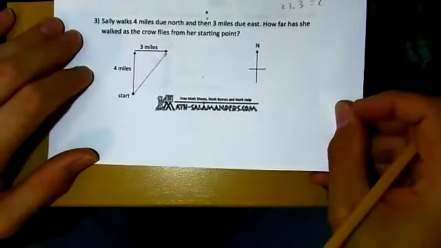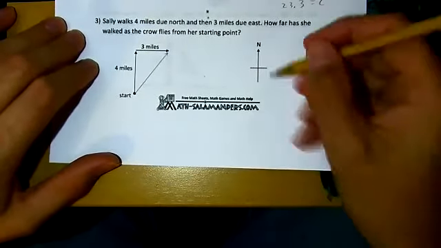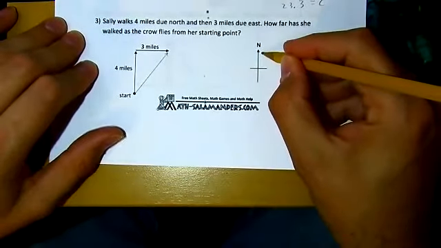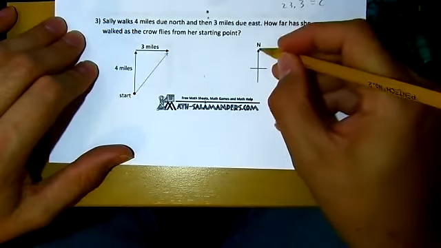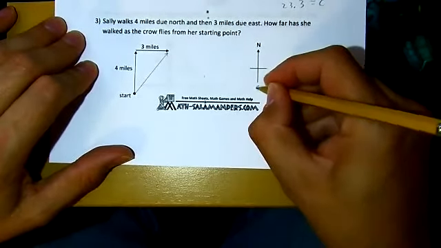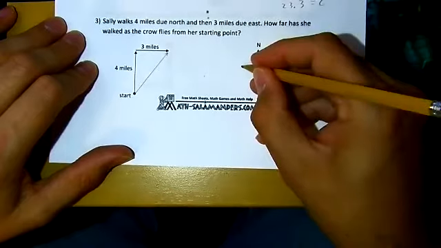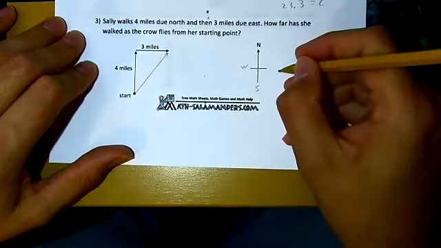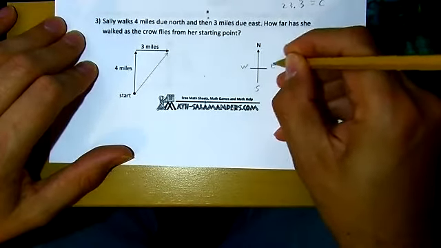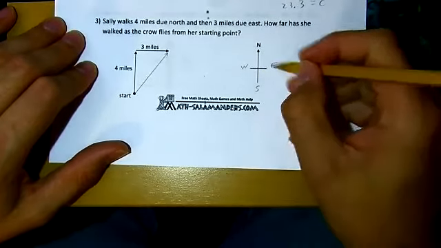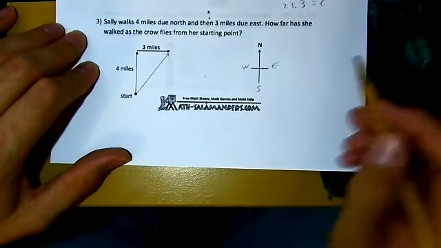Now something that you need to study if you don't know it already is your cardinal points, because they're not always going to give this to you. You should know north is opposite from south. The tough one, west is going to the left, and east is going to the right. That's something that you should have memorized for the test.